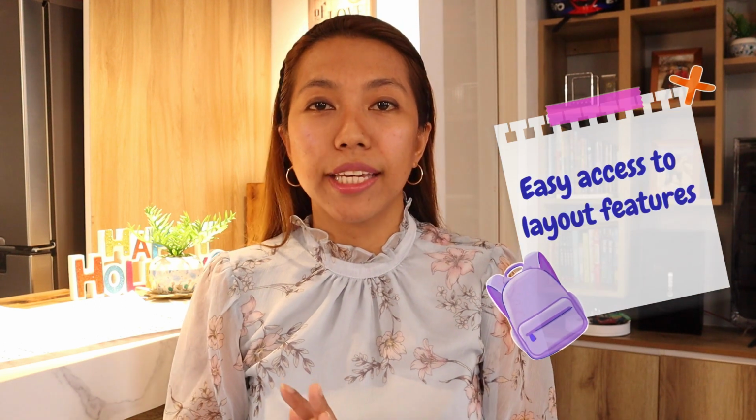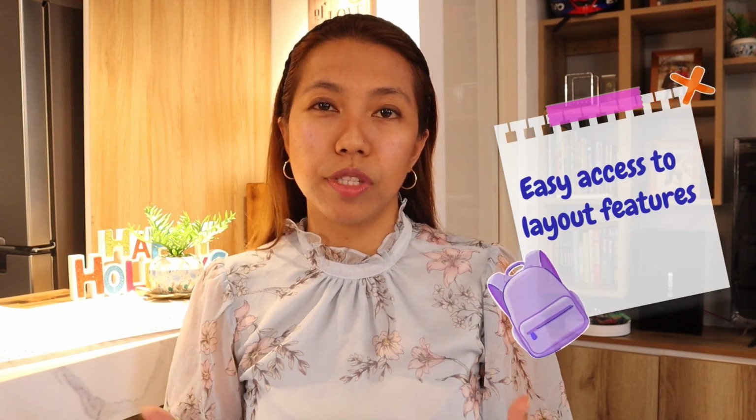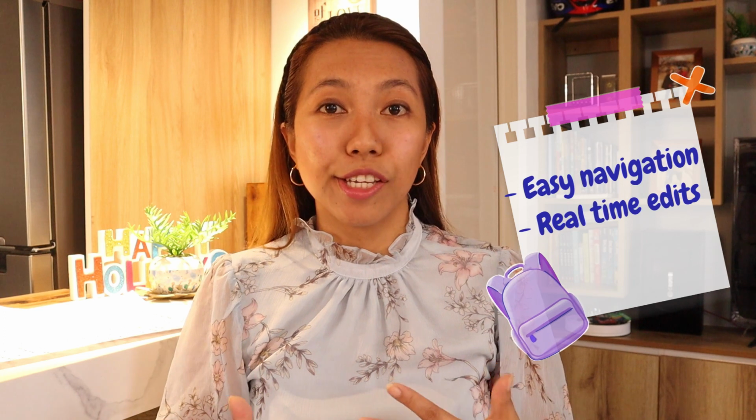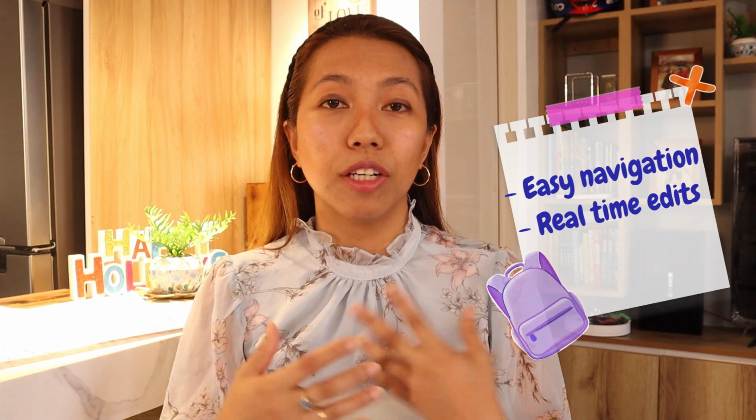When I was visualizing my digital portfolio, I was looking for something with a very easy layout feature, something that has templates where I can easily insert photos, captions, videos, descriptions, and those kind. But most importantly, I'm looking for something that's easy to navigate, and when you make changes or edits, you can see it real time. And I found these features on Weebly.com.